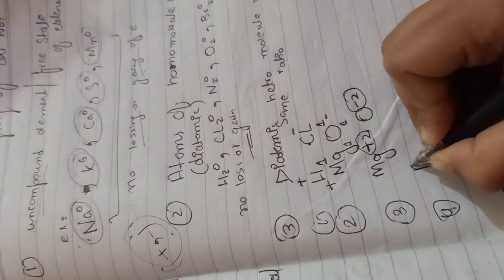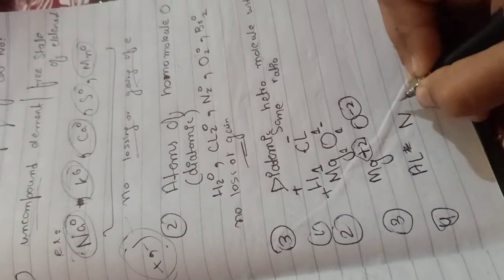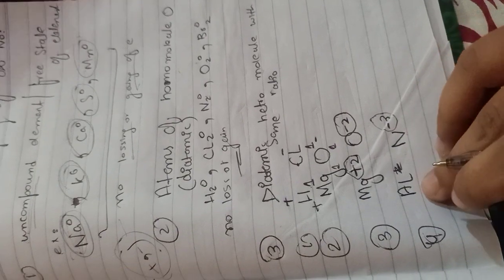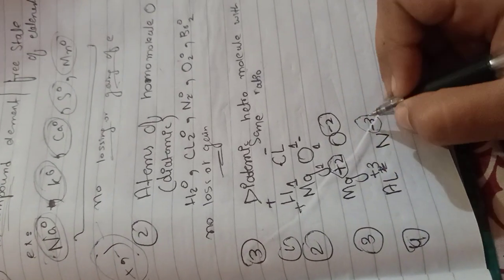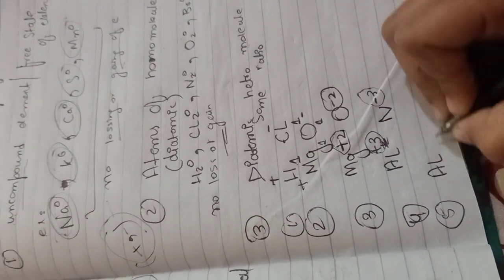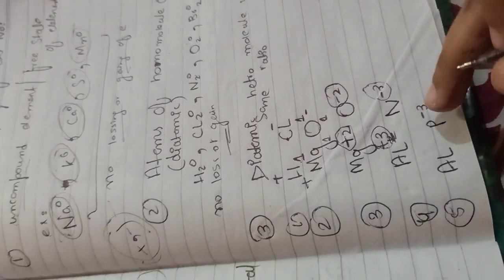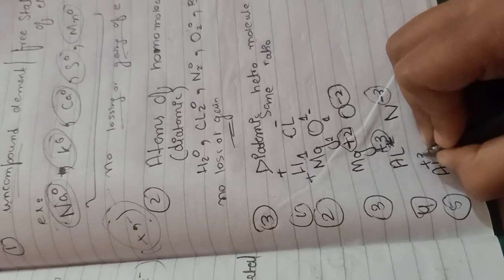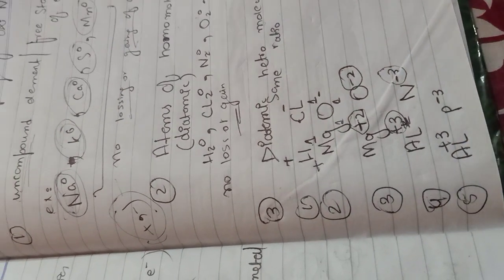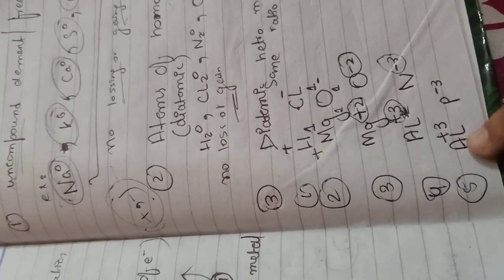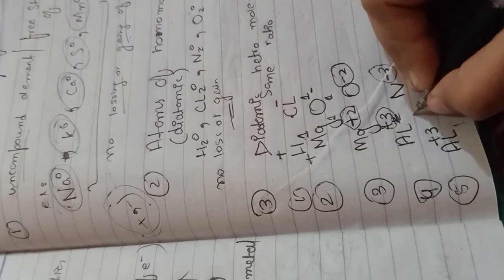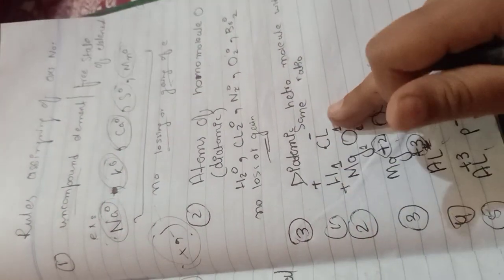Fourth, for example, nitrogen is negative 3, which means it has gained 3 electrons from aluminum, so aluminum is positive 3. Fifth example, phosphorus has gained 3 electrons from aluminum, so positive 3 will be there. If the first one is negative, then the second will be positive. If we talk about the ratio, here you can see the ratio is the same, 1:1. The ratio is the same, but they are hetero molecules and diatomic.